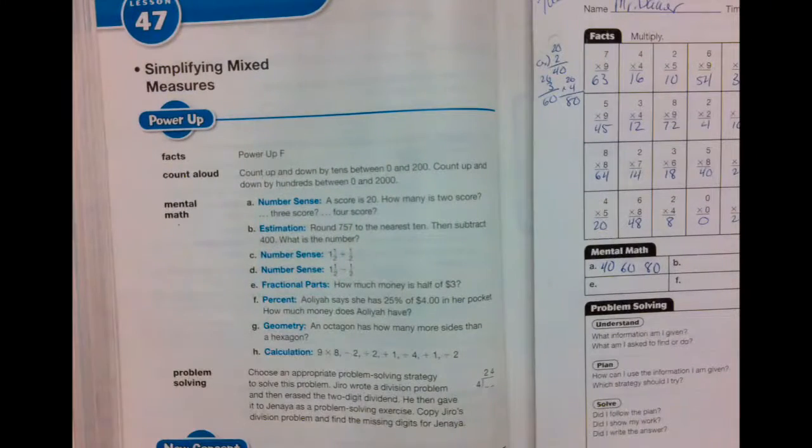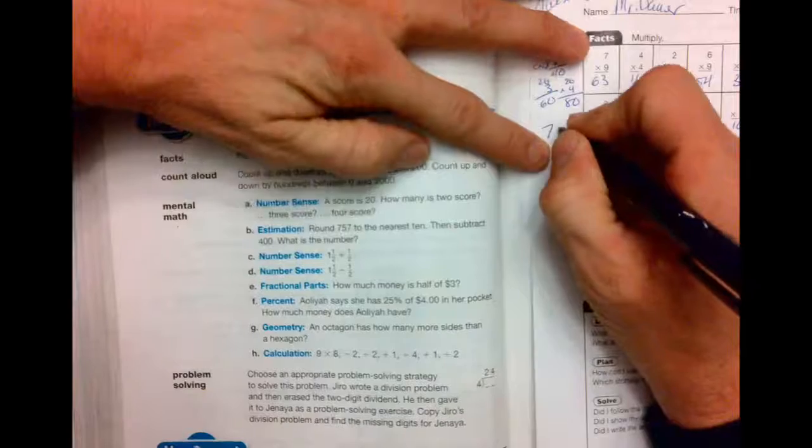B says, round 757 to the nearest 10. Now be careful you don't round to the nearest 100. 757 to the nearest 10. Just pretend the first 7's not there. Round 57.